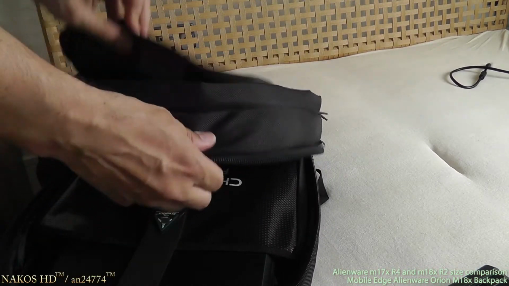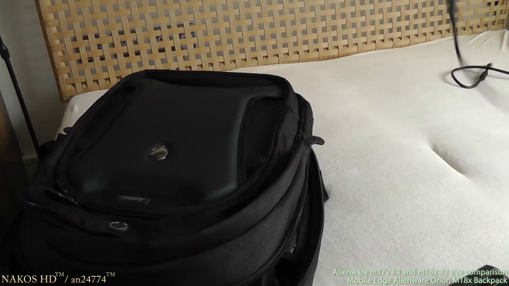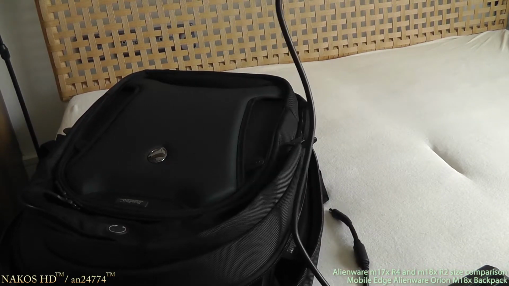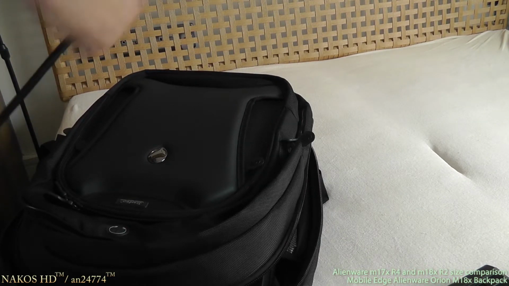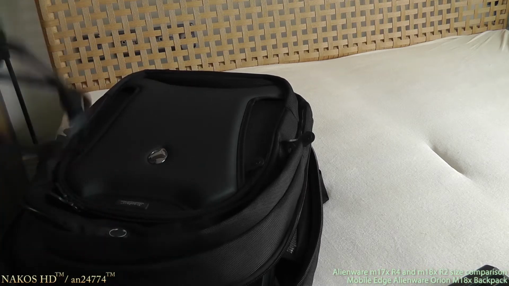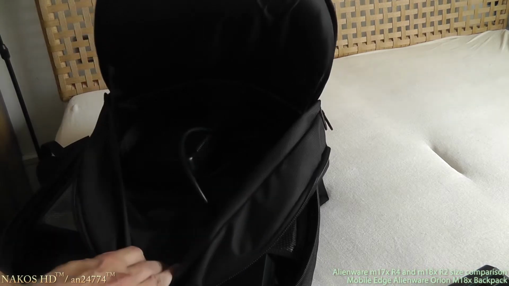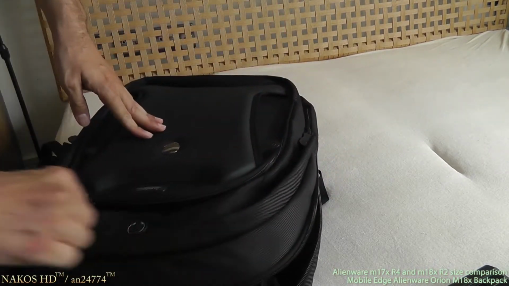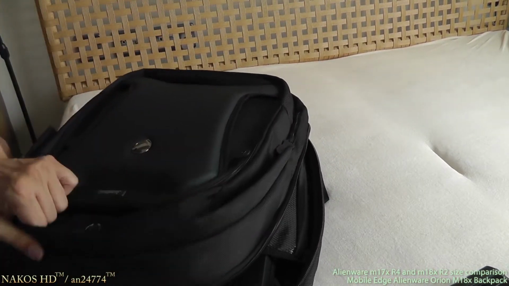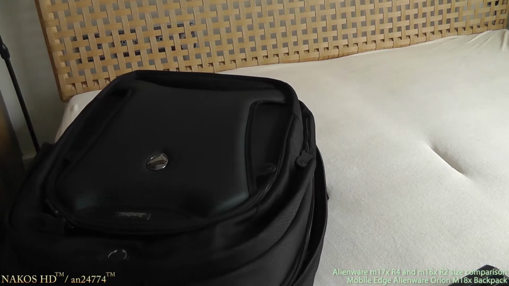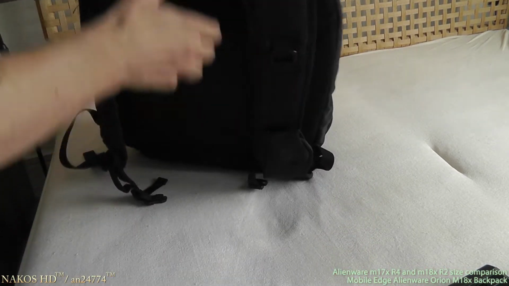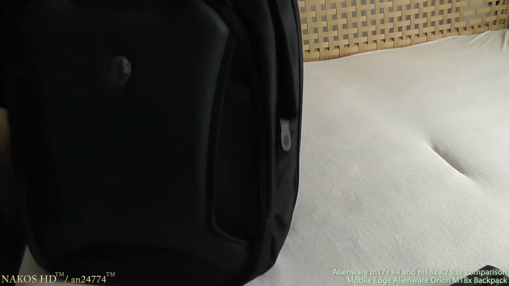So this is it, and just for fun, let's put in the m18x adapter. Let's try it. Okay, the m18x adapter is in, the big one, you know, the brick. And if we now just close the bag and then say, okay guys, let's just go to the LAN party, and we are going.